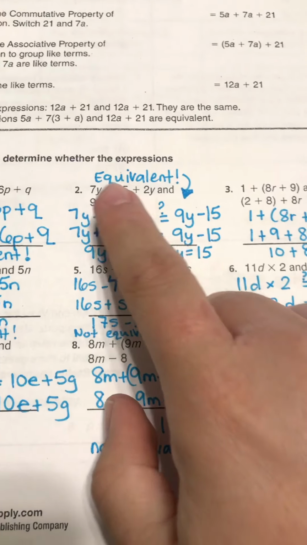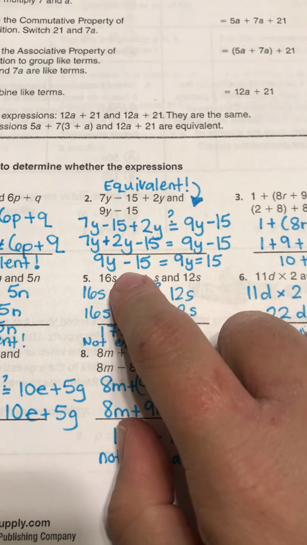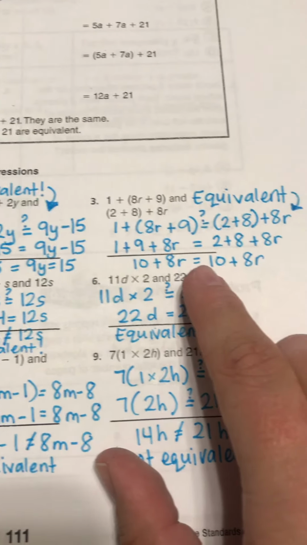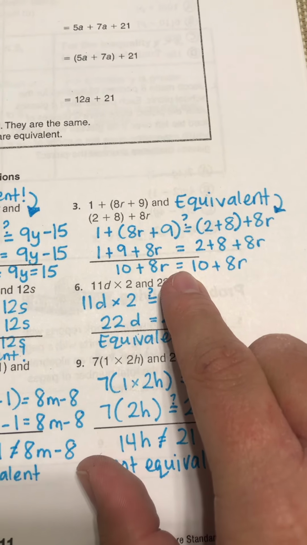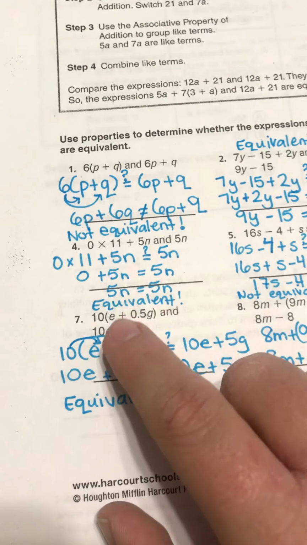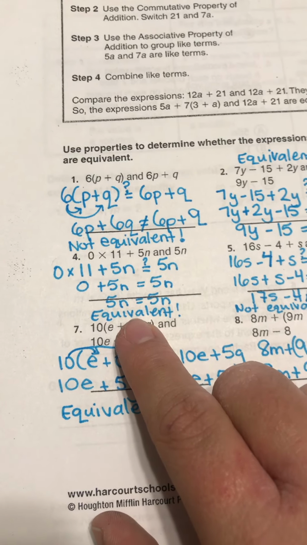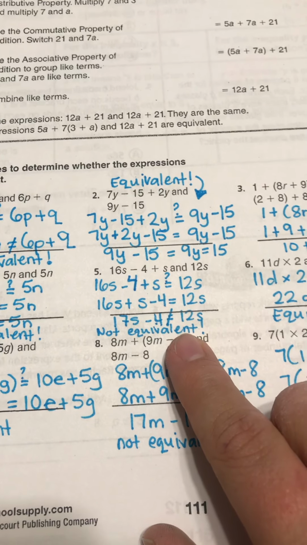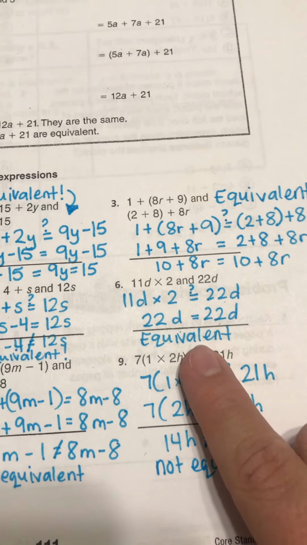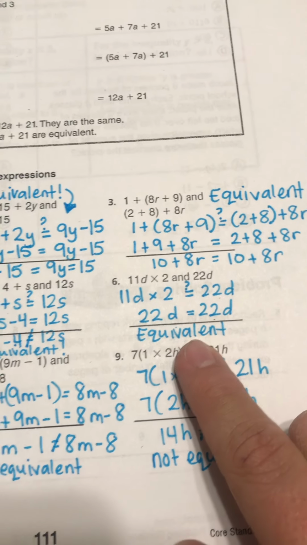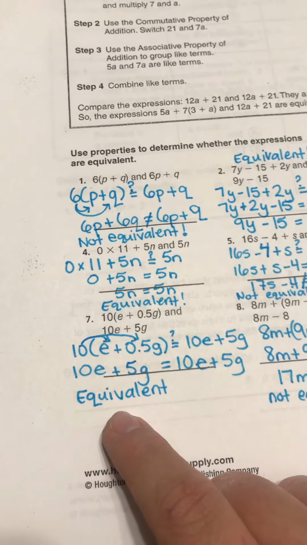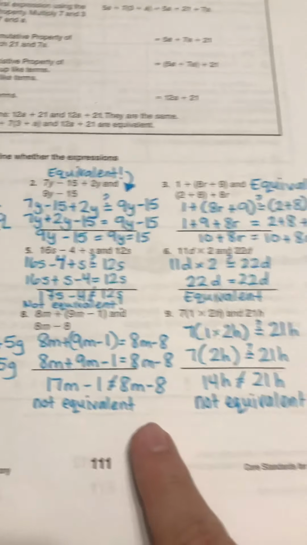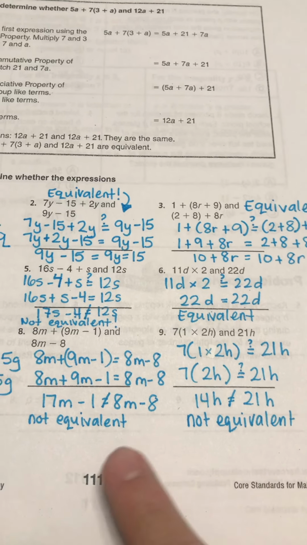Okay, let's go ahead and check our answers. So number 2, I ran out of space here, but I went ahead and put equivalent at the top. Number 3 was also equivalent. Number 4 was also equivalent. Number 5 is not equivalent. Number 6 is equivalent. Number 7 is also equivalent. And number 8 and 9 are not equivalent.